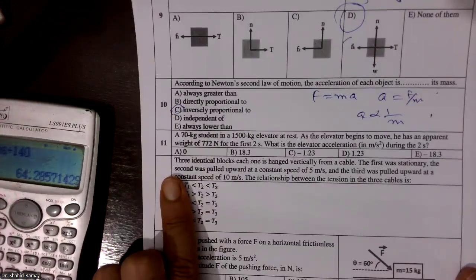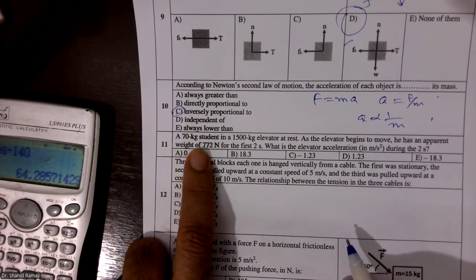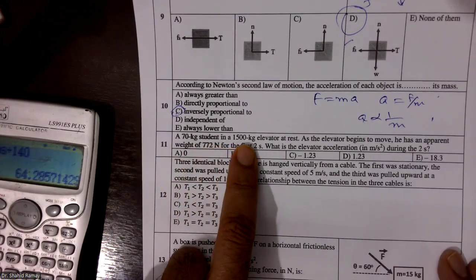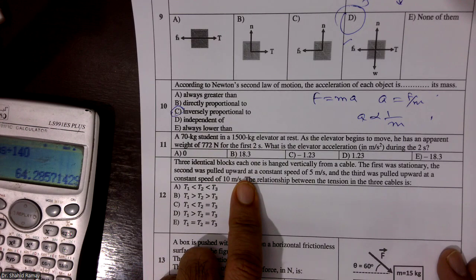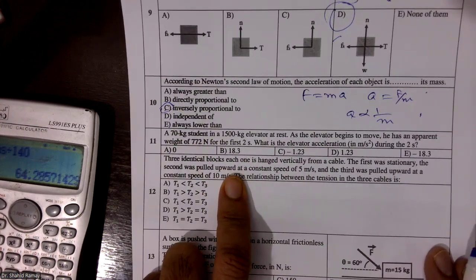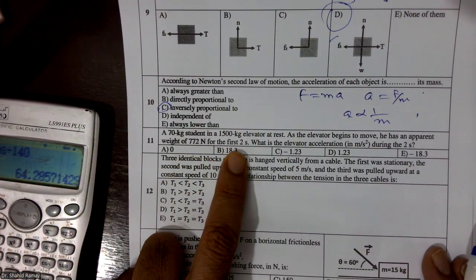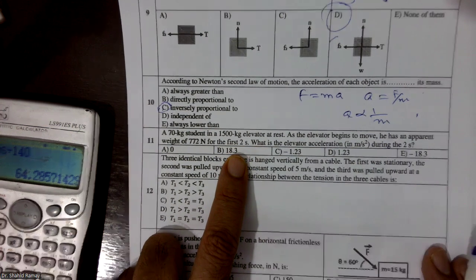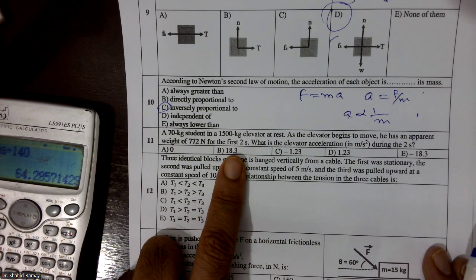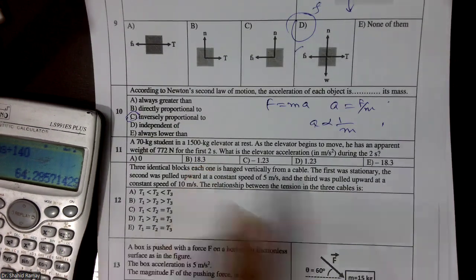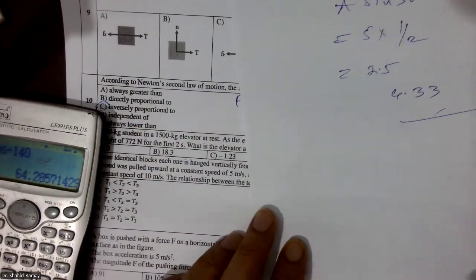Now the question number 11. A 60 kg student in a 1500 kg elevator at rest. As the elevator begins to move, he has an apparent weight of 772 Newton for the first 2 seconds. What is the elevator acceleration during the 2 seconds? So to solve this problem, first we have to decide whether the elevator is moving up or down.